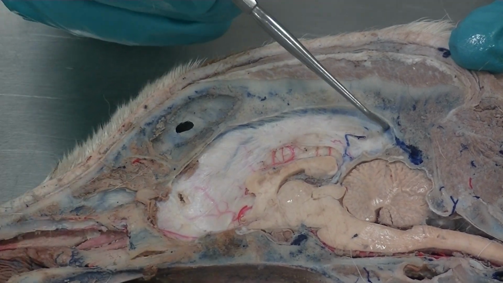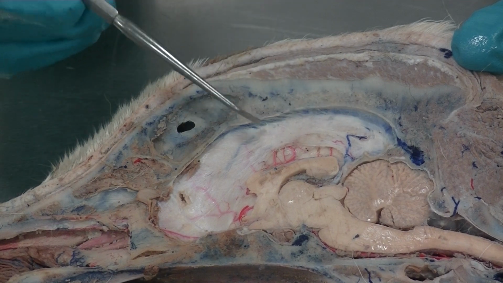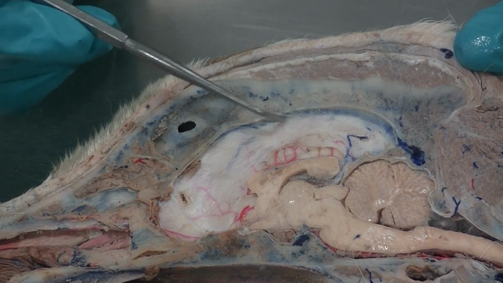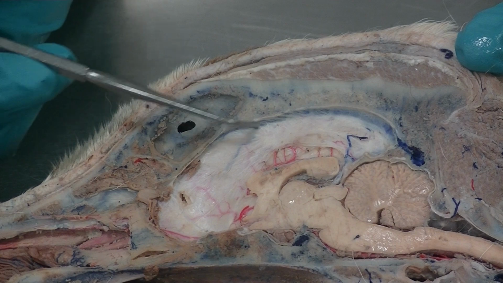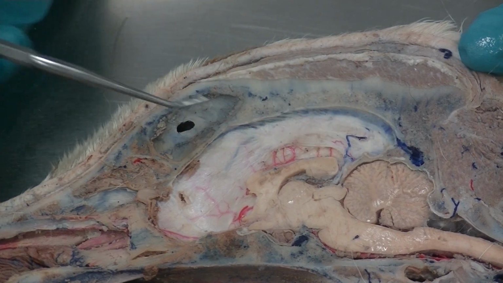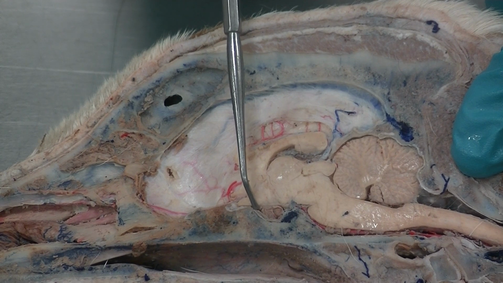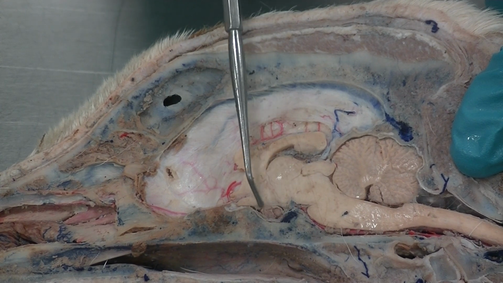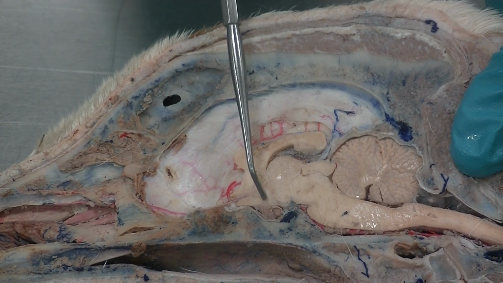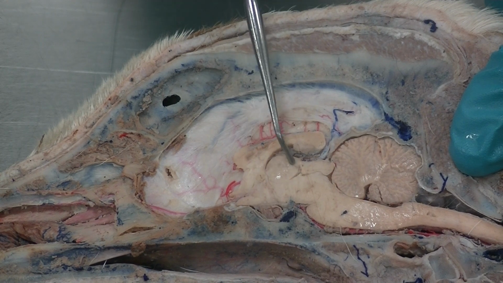Along with this falx cerebri, on the top of falx cerebri, you see the sagittal sinus, or median sagittal sinus, located right on top there. At this point, we see the pituitary gland closely associated with the hypothalamus.